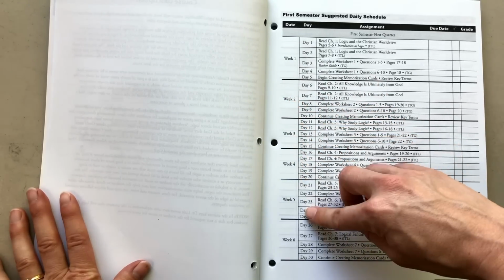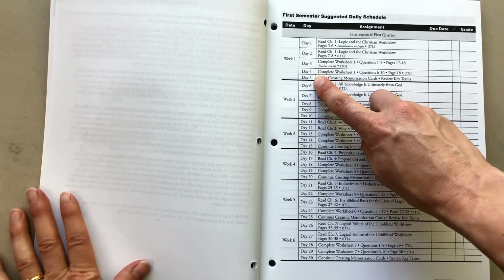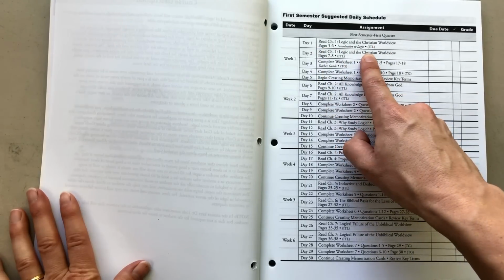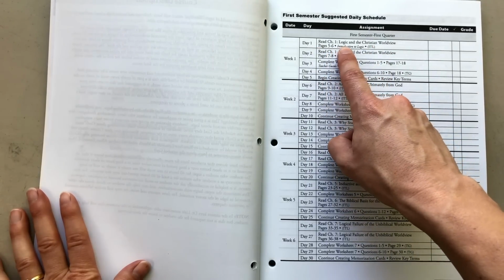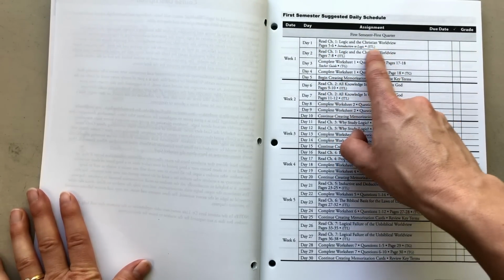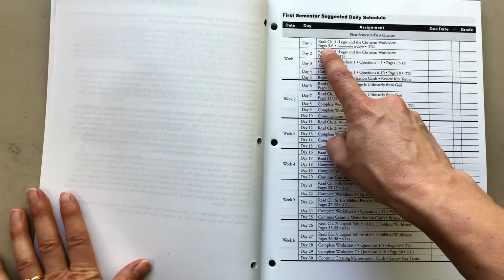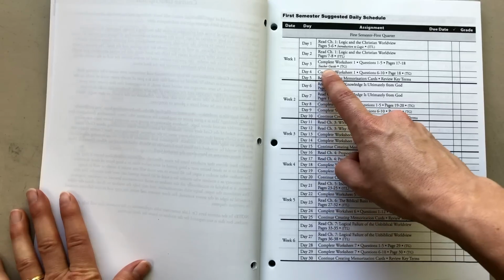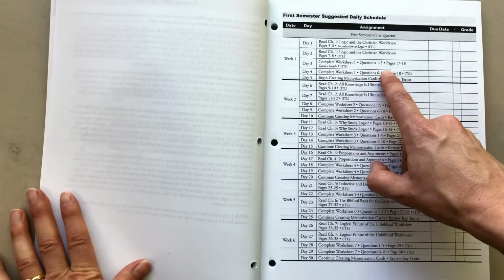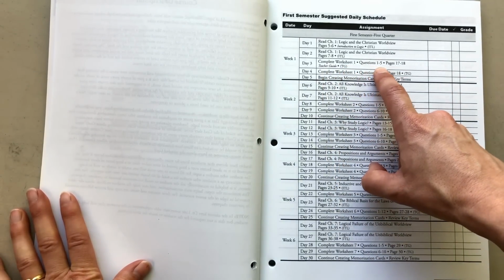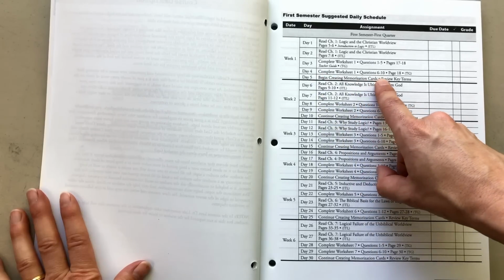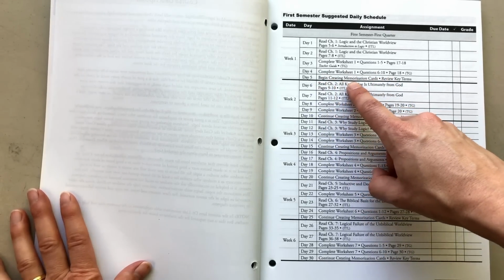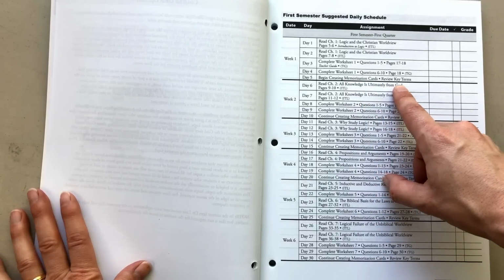So here we have it broken up into weeks. We have it then each week broken up into 5 days, and it just very clearly tells the student exactly what they need to do. They're going to read chapter 1, which is logic in the Christian worldview. They're going to actually just read pages 5 and 6. And then on day 2, they'll read pages 7 and 8. On day 3, they're going to complete the worksheet, but only questions 1 through 5 of that worksheet. On day 4, they're going to finish up the worksheet doing questions 6 through 10. And on day 5, they're going to begin creating memorization cards and review those key terms.